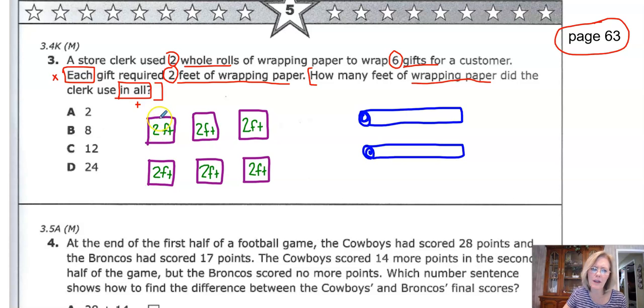Well, if I look at my problem here, this had 2 feet, and 2 feet, and 2 feet, and 2 feet, and 2 feet, and 2 feet right there. Well, that's all the wrapping paper that was used to wrap these presents. Now, this problem had another number in it, though. It said there was something about 2 rolls. Did we need the information about the 2 rolls? We don't. All of our information is over here in this part of the picture.